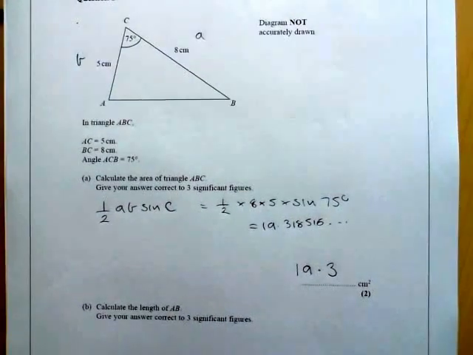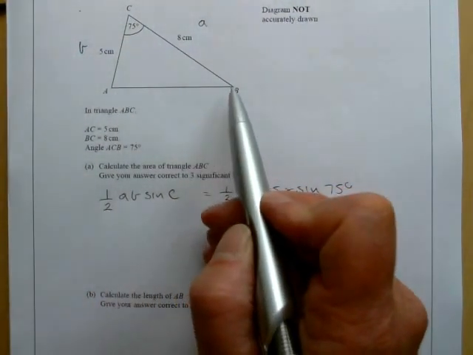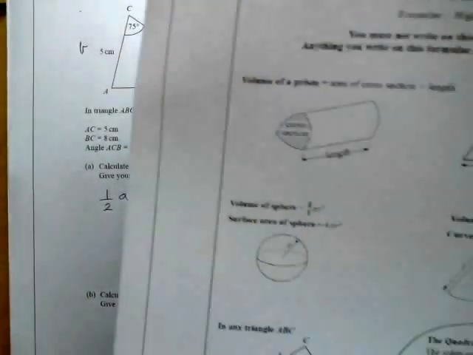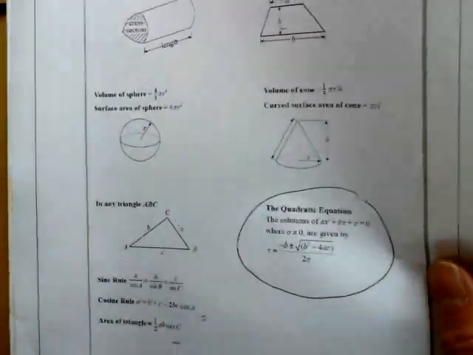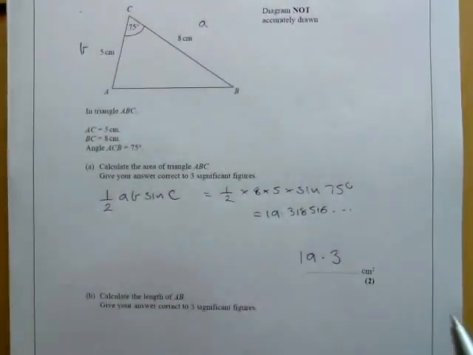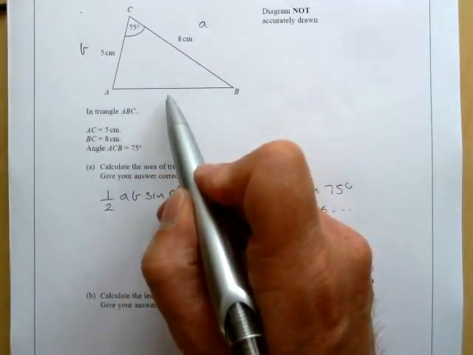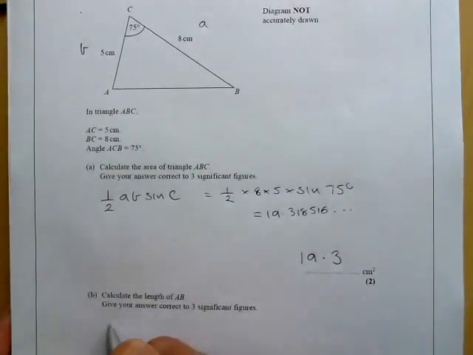Right, on to the second part. I've got to find the length AB. Now, we can find lengths using the cosine rule or the sine rule. We would want to use the sine rule if possible, but for the sine rule you need to have a pair: the angle and the opposite side. We don't have that, so we're going to need the cosine rule here, and I'll write that out for you.